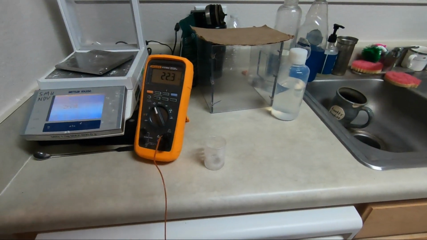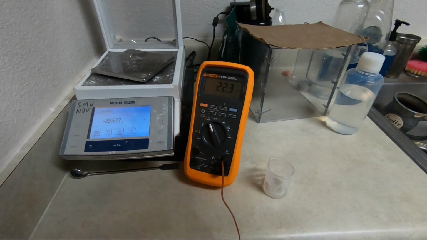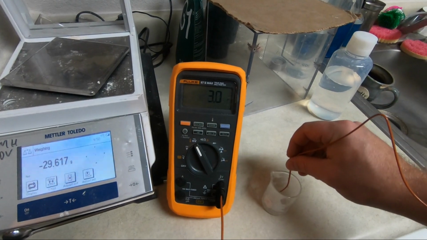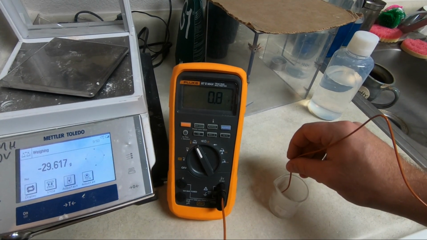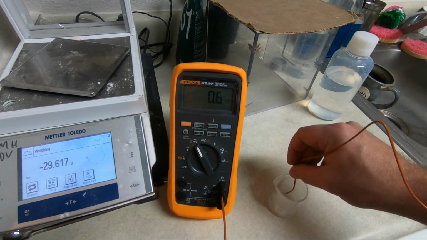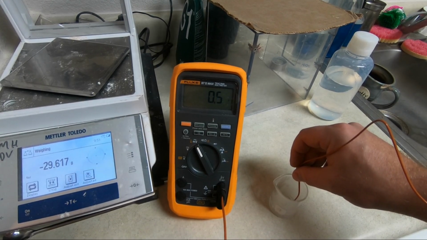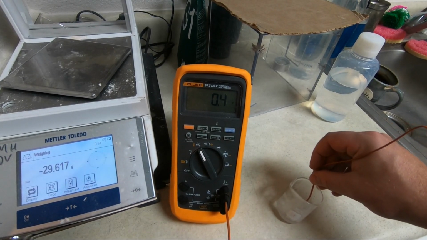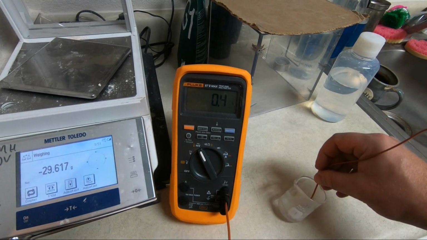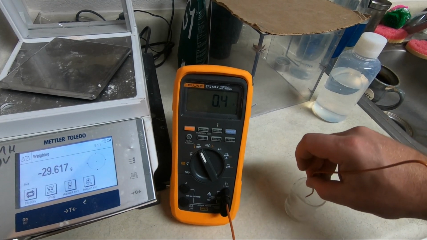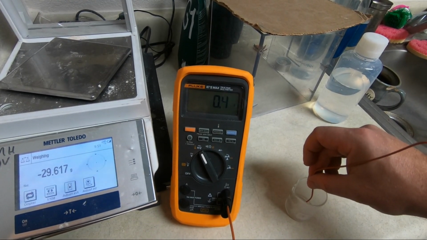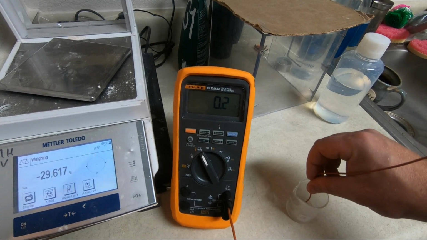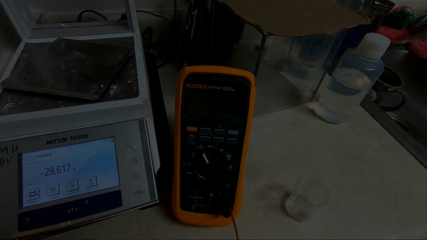And take the temperature here. Pretty close to 0. Yeah. Wow.